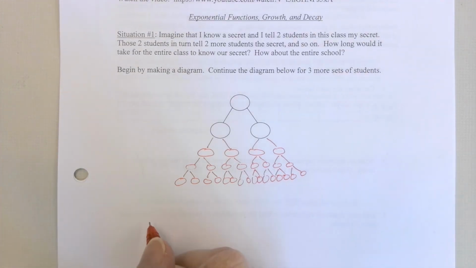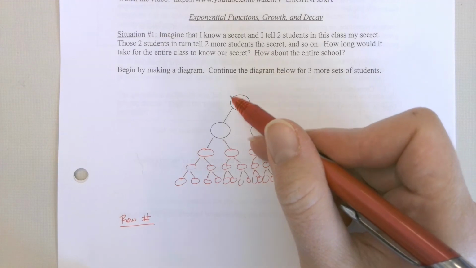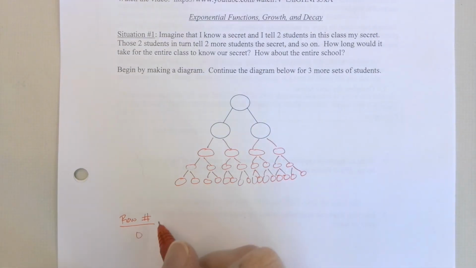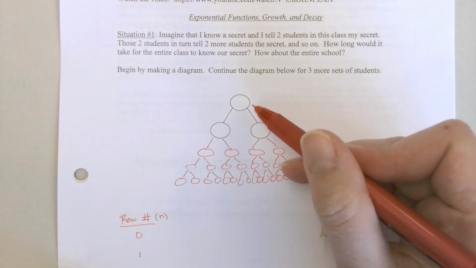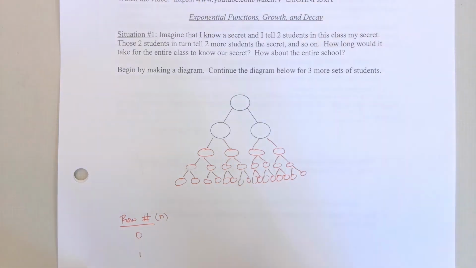So we're going to go ahead and make a couple columns here. We're going to talk about the row number. So when I talk about the row number, this is my initial row. So I'm going to call it row number 0. This is our n value. And then we're going to have our first row, our second row, our third row, and our fourth row. How many do we have? 0, 1, 2, 3, 4. Yeah, we have 4 rows here.